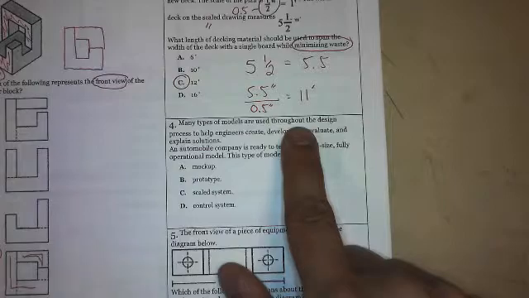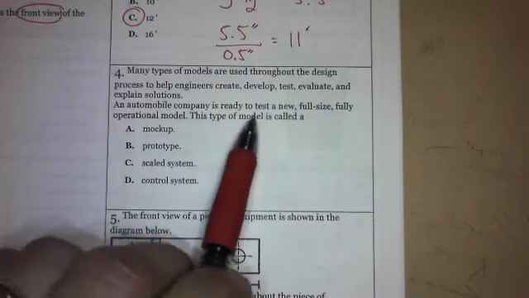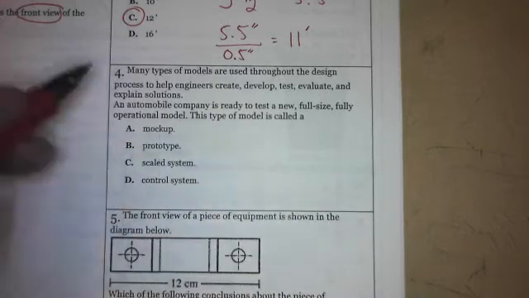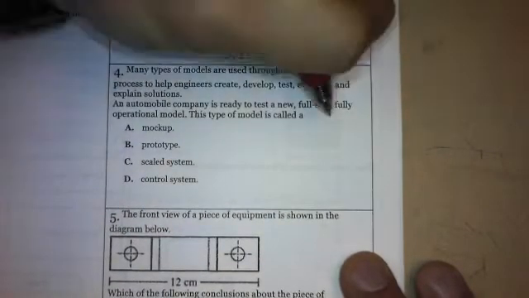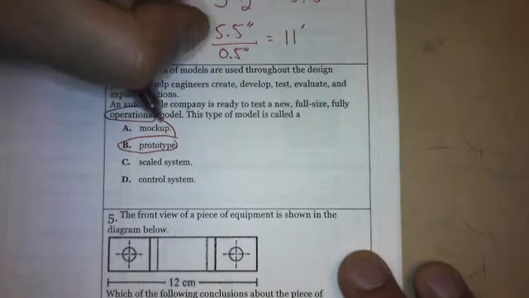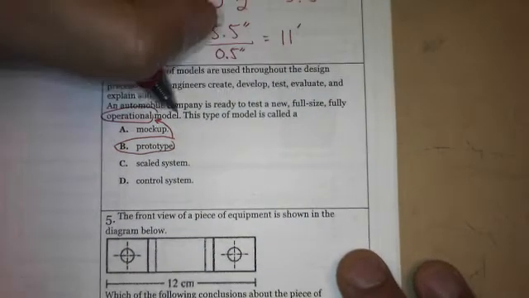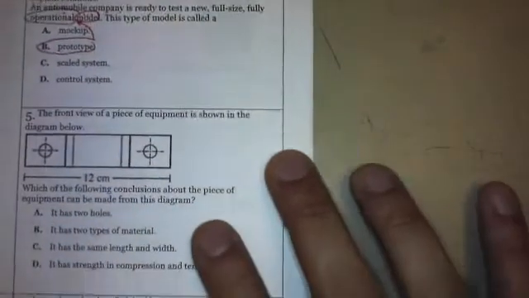Many types of models are used throughout the design process to help engineers create, develop, test, evaluate, and explain solutions. If the automobile company is ready to test a new full-size operational model, this type of model, a model that is operational, is a prototype. These are models that are operational.